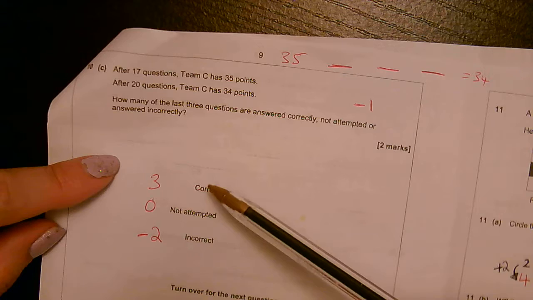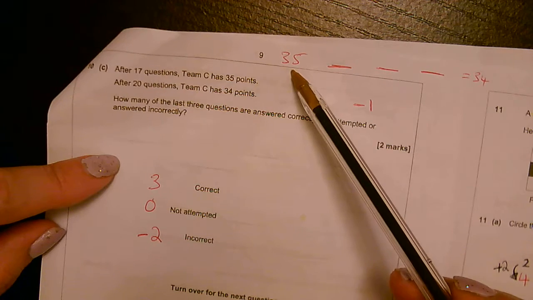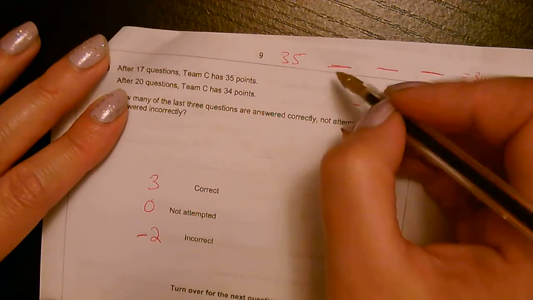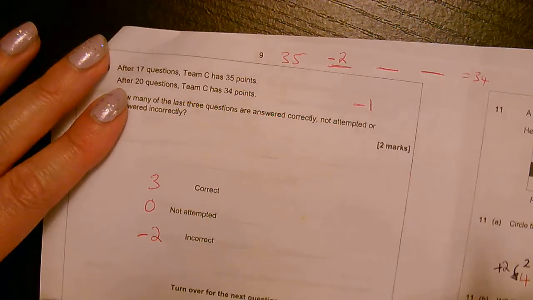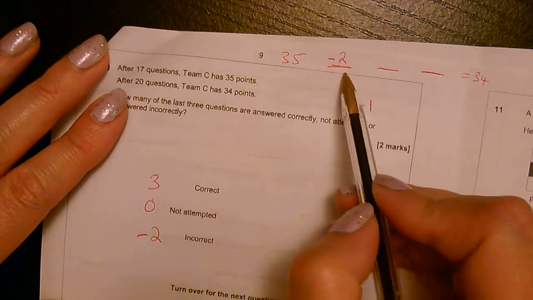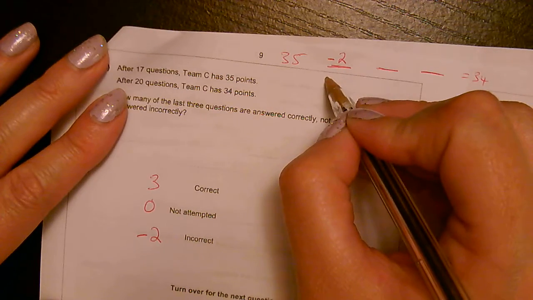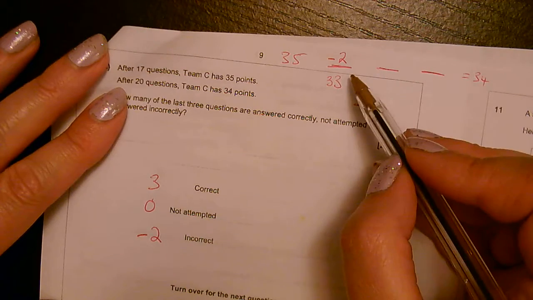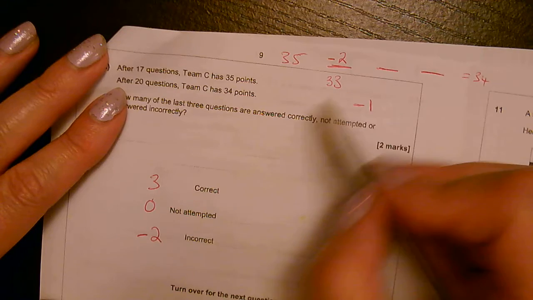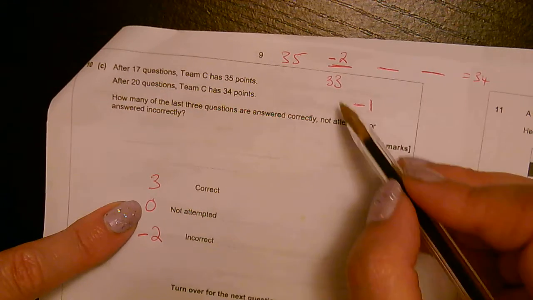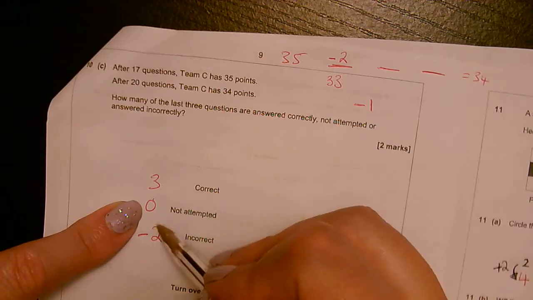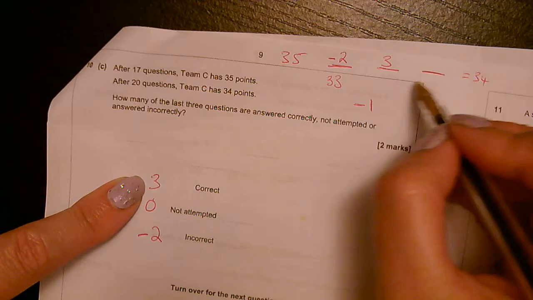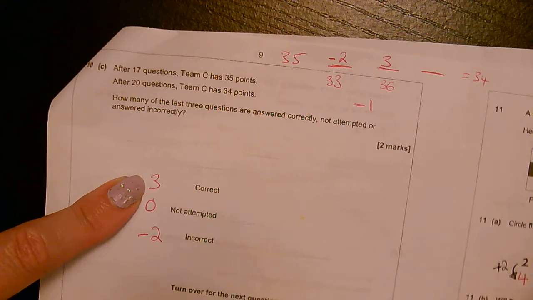Therefore, if they got 1 wrong, so let's say they get -2, 35 minus 2 is going to give us 35, 34, 33. So that's too low. So they've definitely had something taken off, and that makes it too low. Well, if I add 0, that doesn't bring it back up. I need to get back up to 34, so they must have got another one correct. So I'm going to put in a 3. And if I did that, then that's going to take me up to 36.